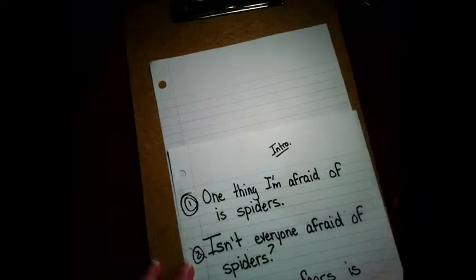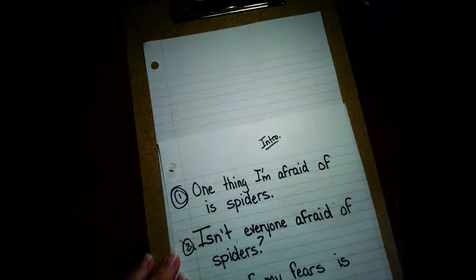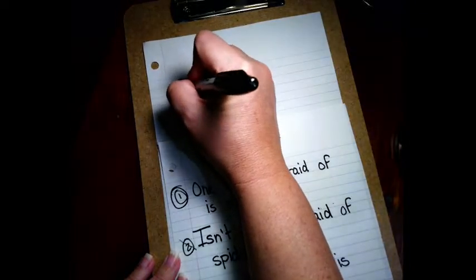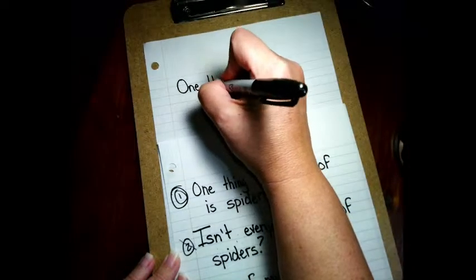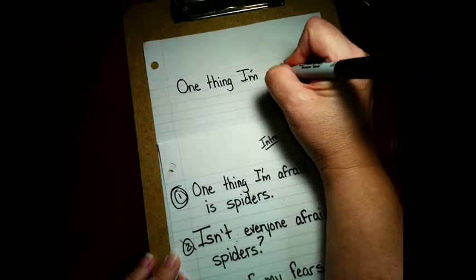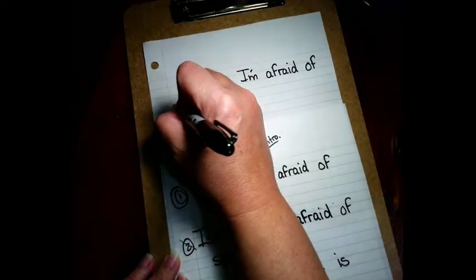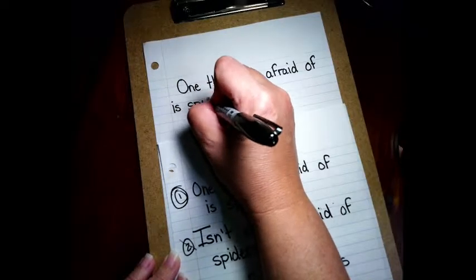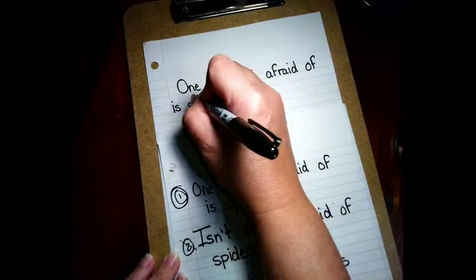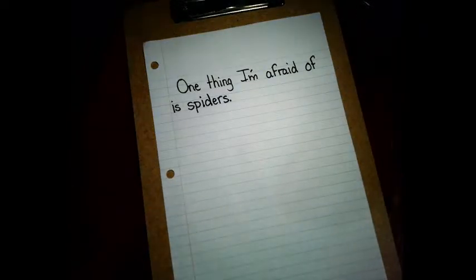So I've got my paper here so that I can see it. Now when I write a paragraph, we have to indent a little from the side. And I'm going to write big so that you can see it. So one thing I'm afraid of is spiders. Okay, so I'm done with this paper about my introduction. Okay, and now we're going to move on to our details.